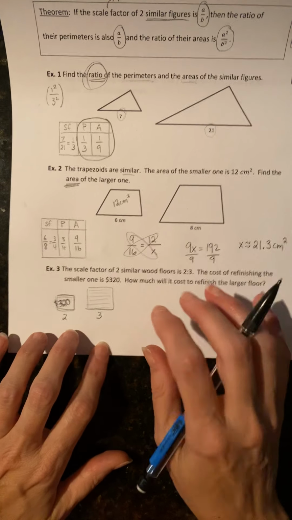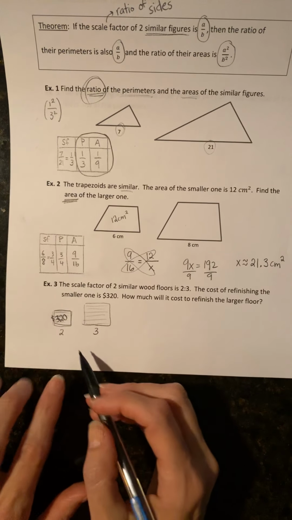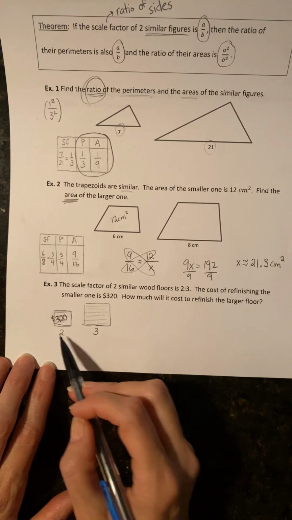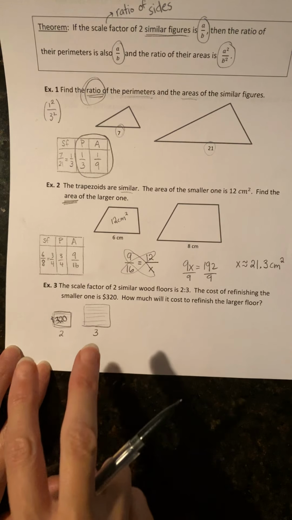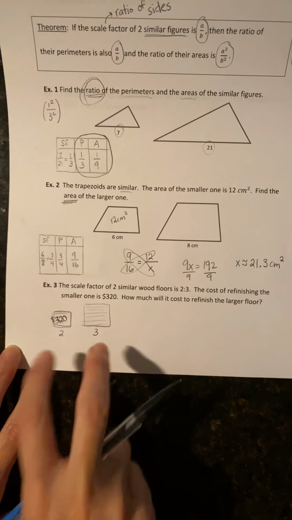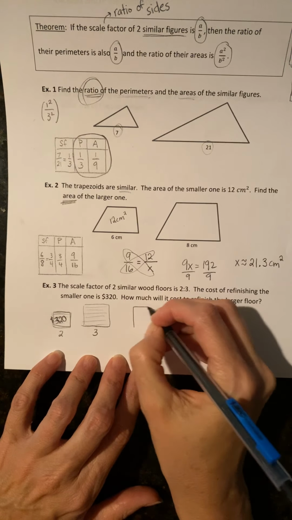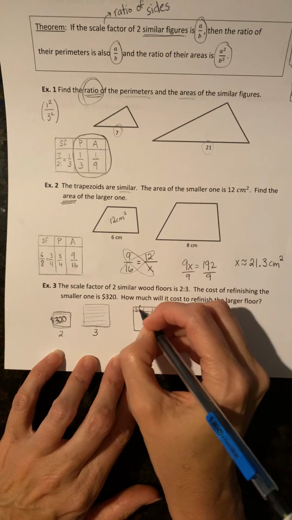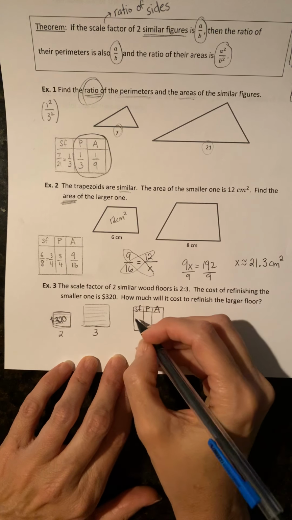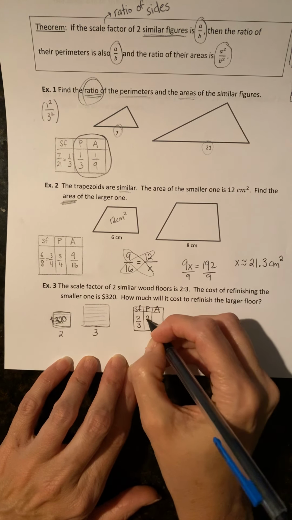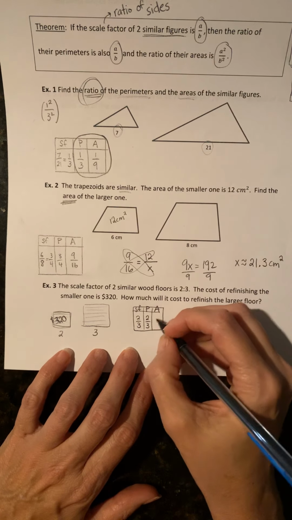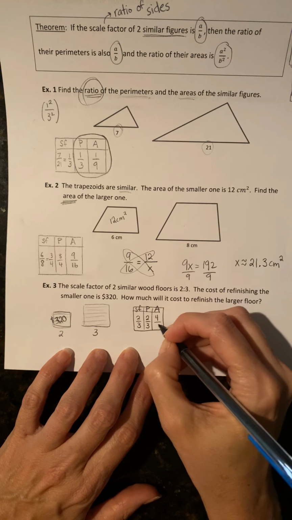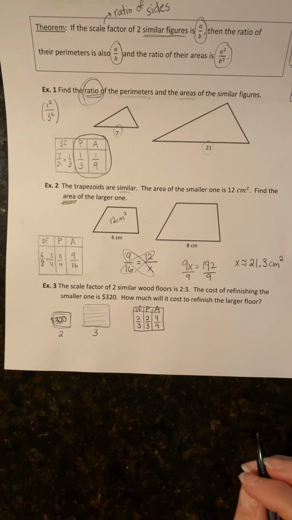So this would be a good place to pause the video and try this problem. But here's what you don't do. You don't go 2 to 3 equals 320 over x. Don't do that. Since you're talking about area, you have to square the scale factor. So in our chart, the scale factor is 2 to 3, so the perimeter is 2 to 3, and the area is the square of that, which is 4 to 9. That's how the areas are related, 4 to 9.